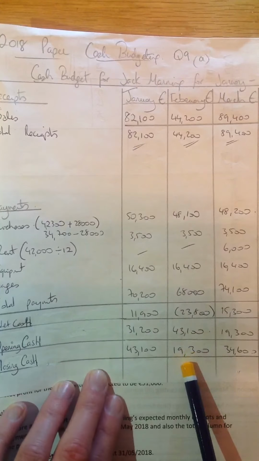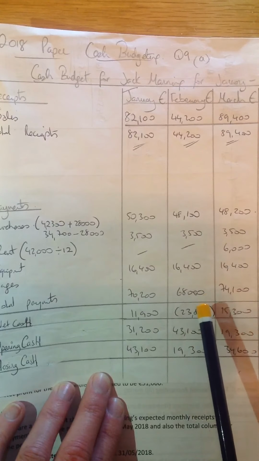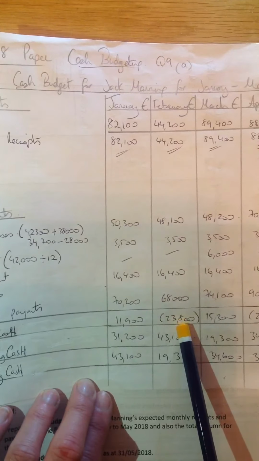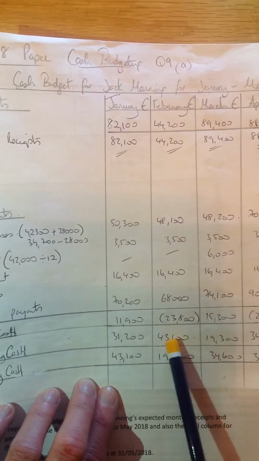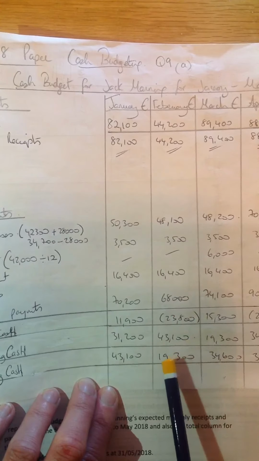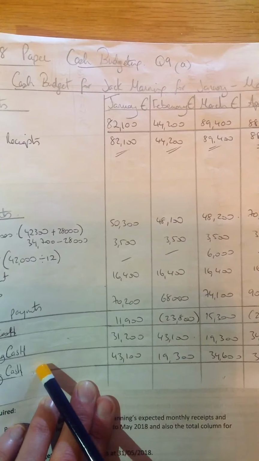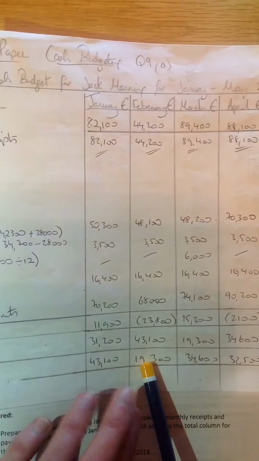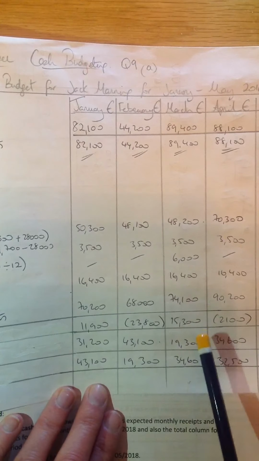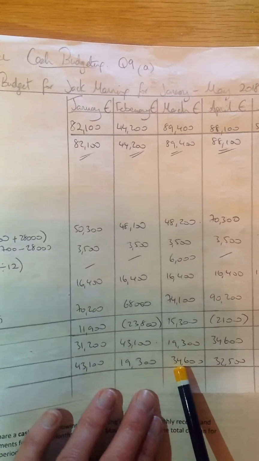How you get the closing cash, you do it the same way, in that it's the opening cash plus the net cash. Now in this particular month for February, there was a deficit. So in this case, it'd be 43,100, subtract away the net cash of 23,800, and you will get 19,300 as the closing cash. So again, the closing cash for 1 month is the opening cash of the next month. So to get a closing cash here, you'll add the two of those together to get 34,600, and so on.